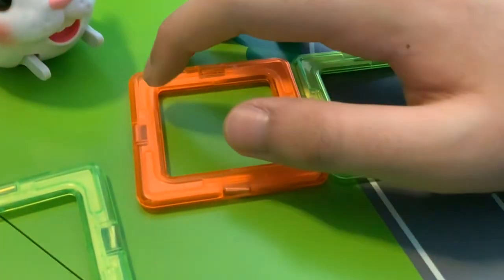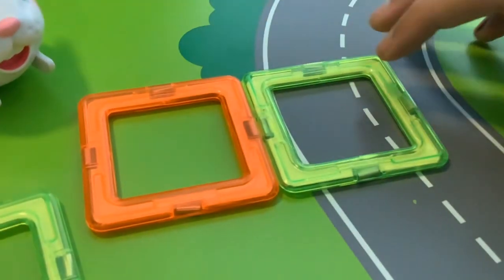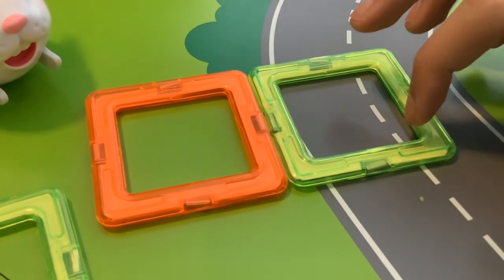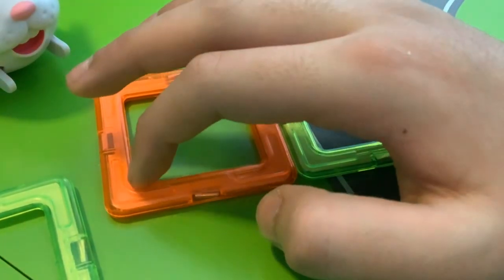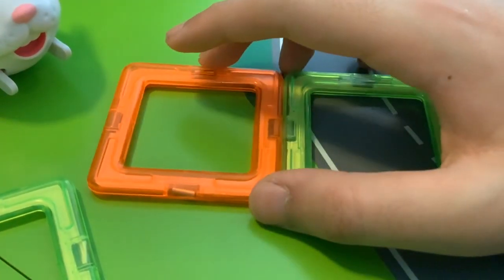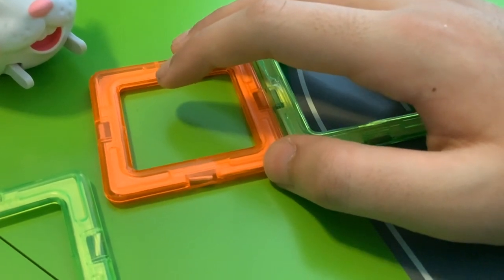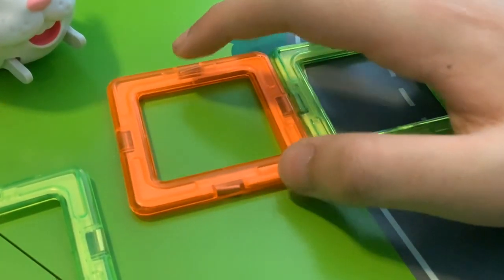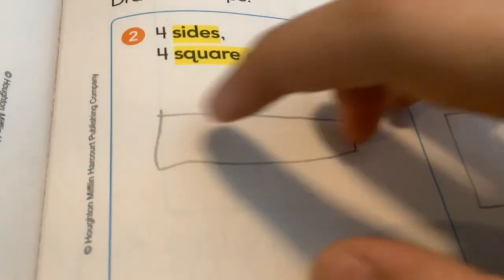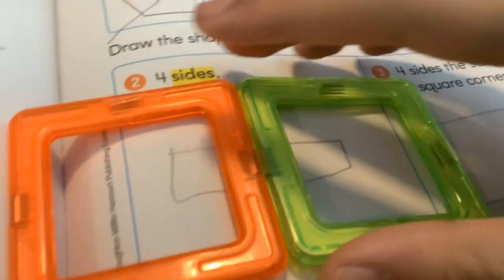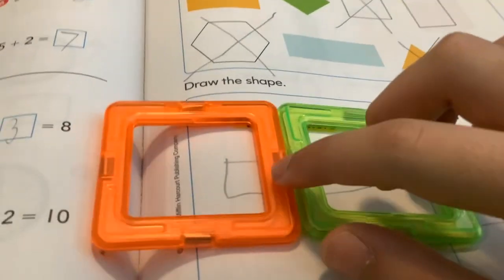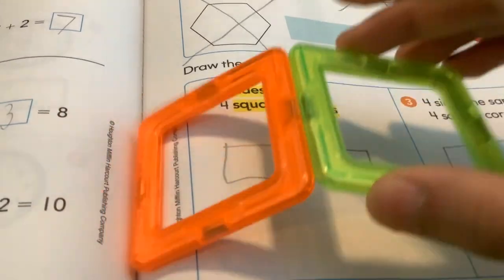And if we check, there are 1, 2, 3, 4 square corners as well. So we could say that one shape that has 4 sides and 4 square corners could be a rectangle, like this. See, look, 2 long sides and 2 short sides, and 4 square corners. We could match it up like this, although this is way too big.